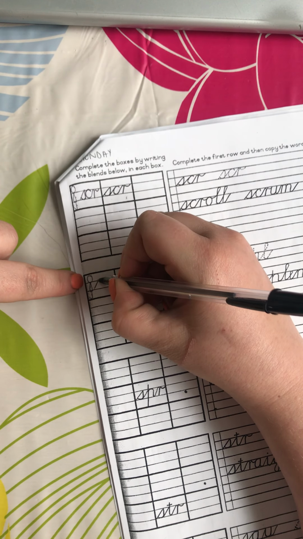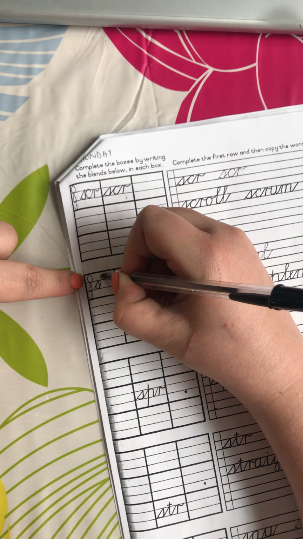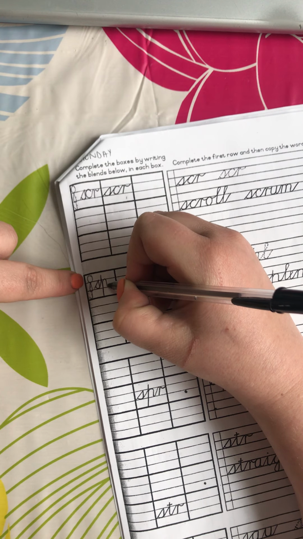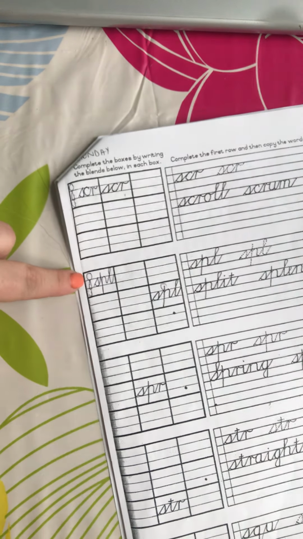Good. Sp, l. The p in cursive also has half a neck like the t, so between the body and the tail line, we go up to the side, down touch. Now we go up halfway neck, straight down, up, we loop, and is it the l? Yeah, straight up for the l.